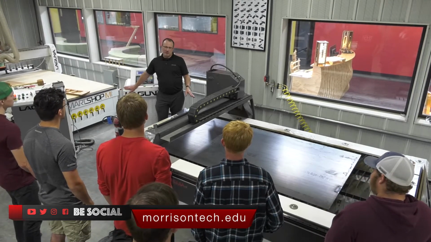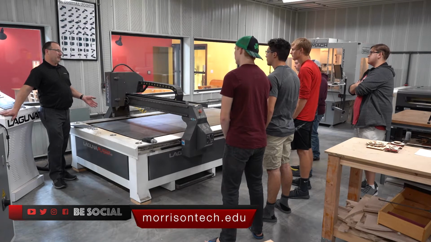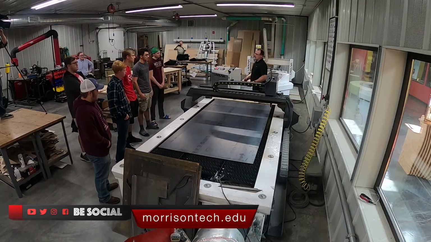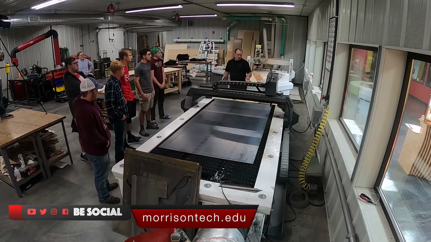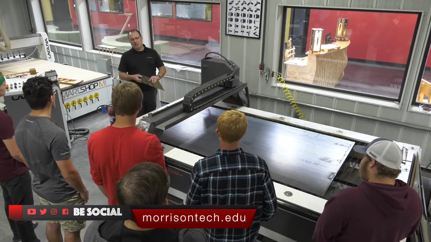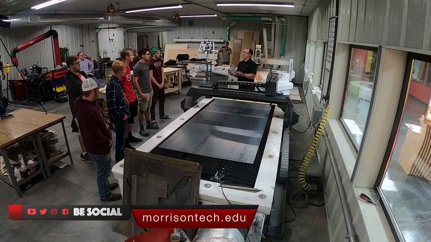So we need to know how to run the plasma table. Like I said before, the plasma runs CNC information, so we went and we generated that information in our Cut 2D program. So the first thing we need to do with our CNC plasma cutter is do some setup, which is already done, but what's really important is, what do you think when we're cutting with something?